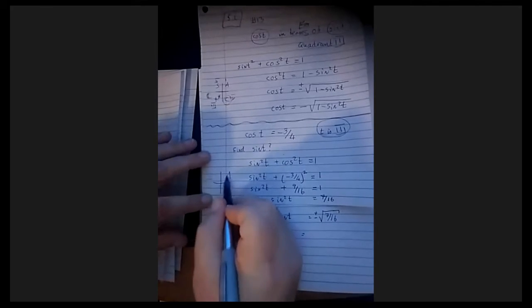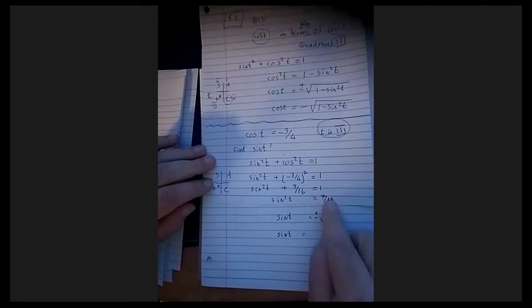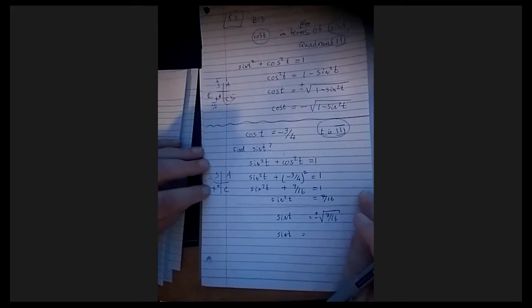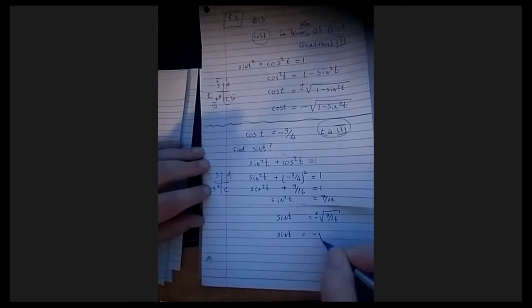remember our All Sine Tan Cos chart. In the third quadrant, which is... is that 7 supposed to be a 9? The reason it's 7 is 1 take away 9/16 leaves you with 7/16. Okay. So my question is, what is the sign in the third quadrant, positive or negative? Negative. So that's why it's going to be this one.